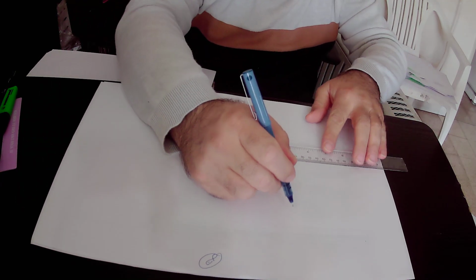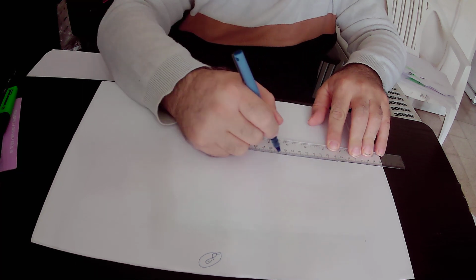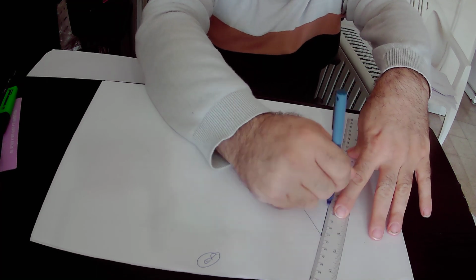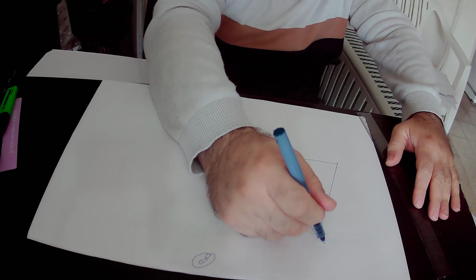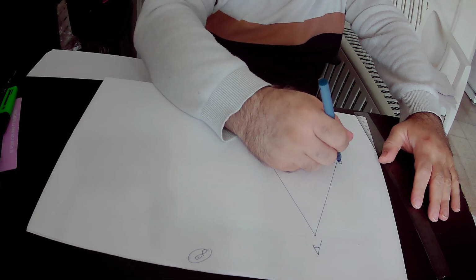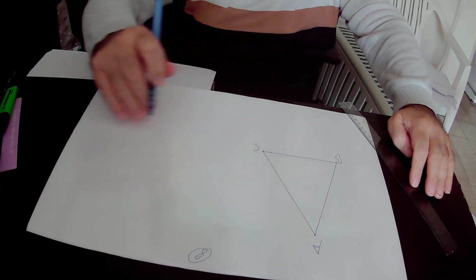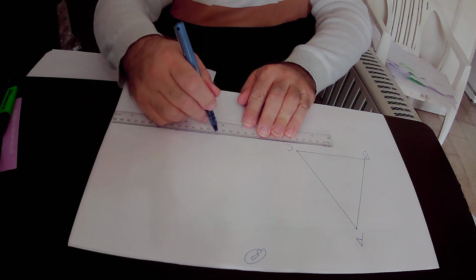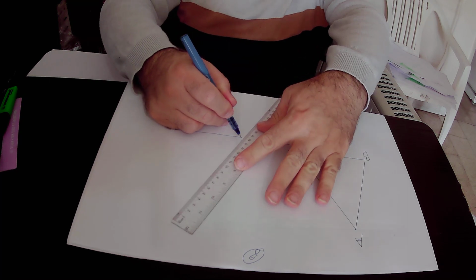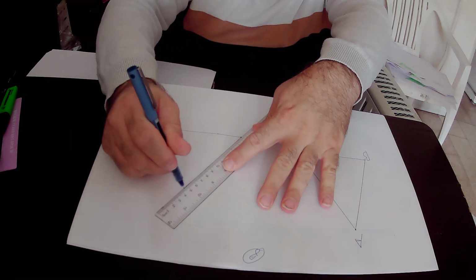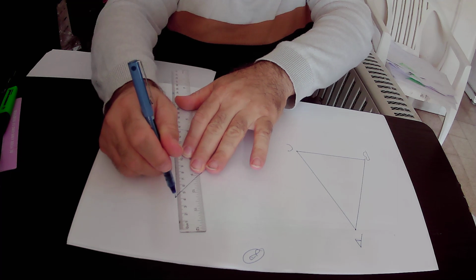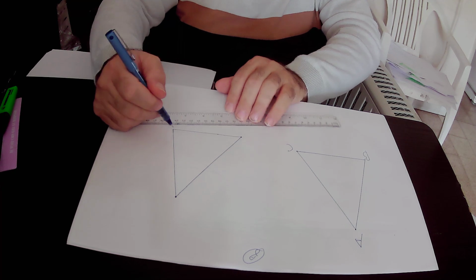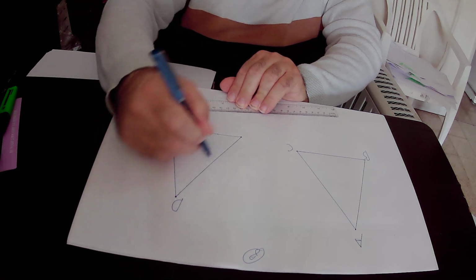we have triangle ABC. This is triangle ABC. And we have also triangle DEF. This is triangle DEF.